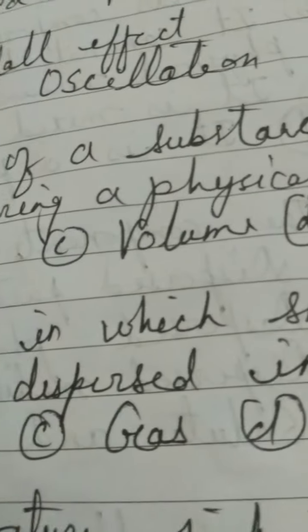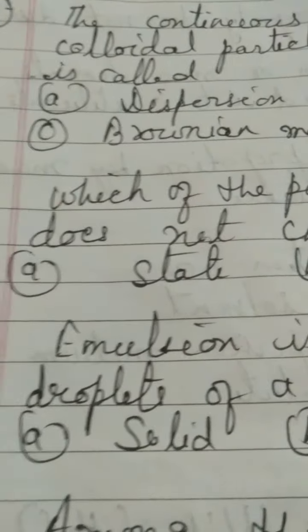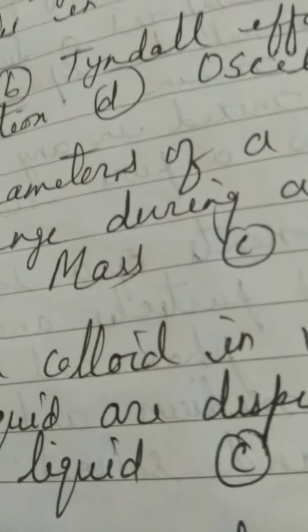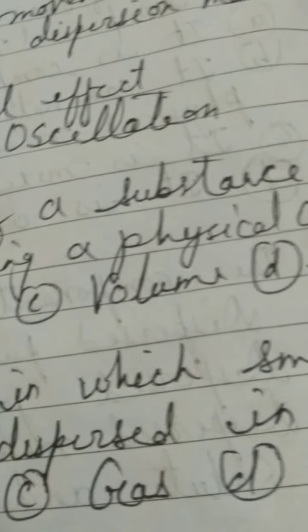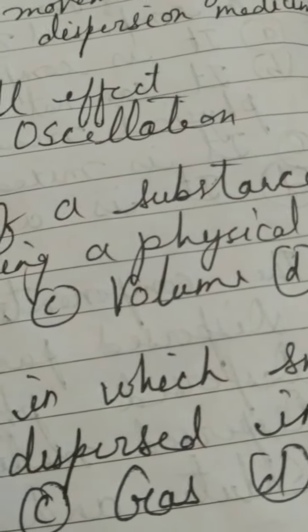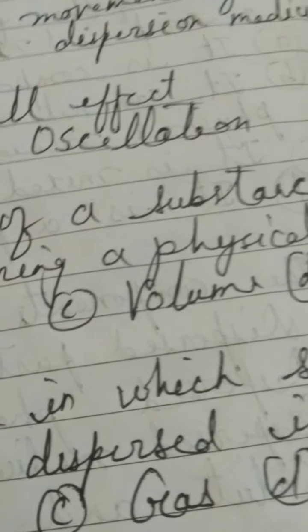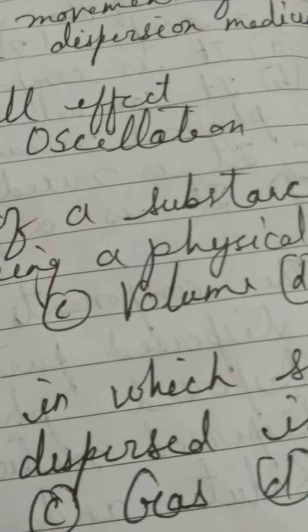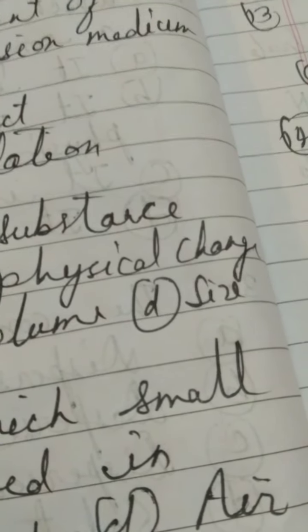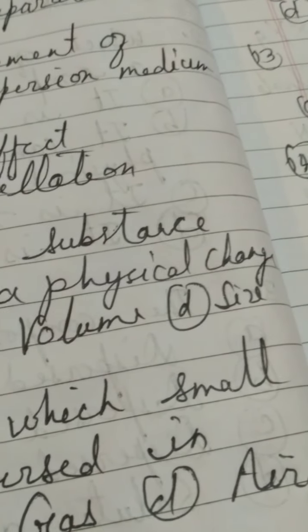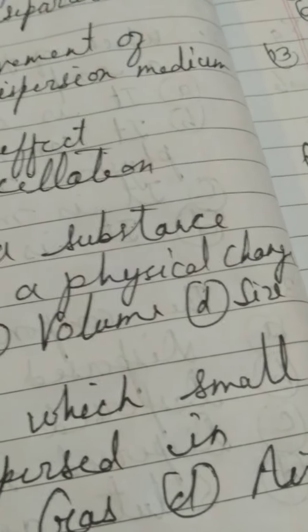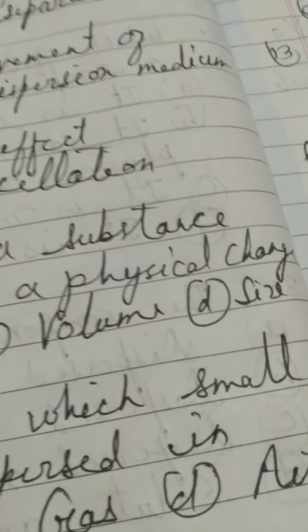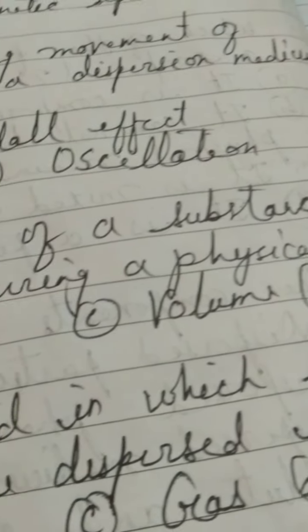Question 8. Which of the parameters of a substance does not change during a physical change? Boys, during a physical change, what will not change? State will definitely change. Mass? No, it can't change, either physical or chemical. Mass of the substance will not change because it's the most fundamental property which always remains conserved. Volume can change. Size can change, because if the change of state is going on, then the volume will change. It will expand and the volume will be enlarged.